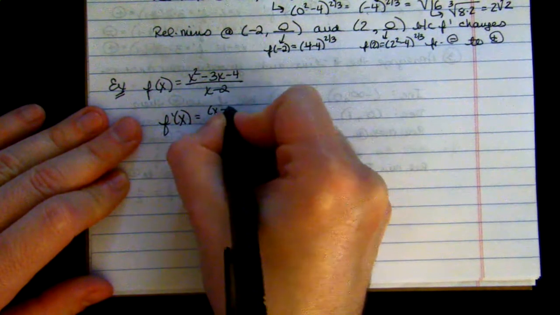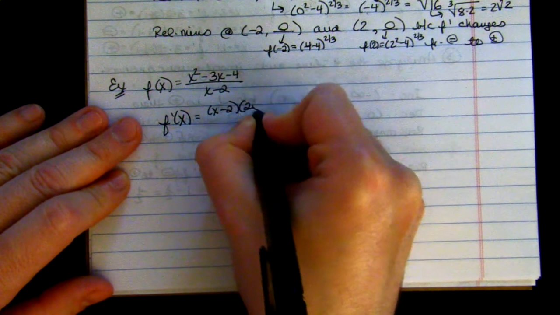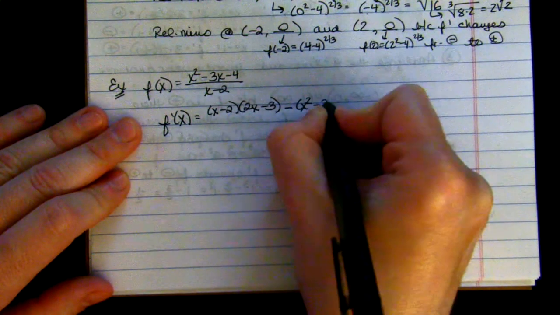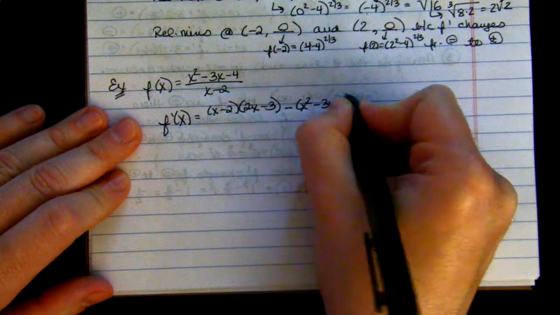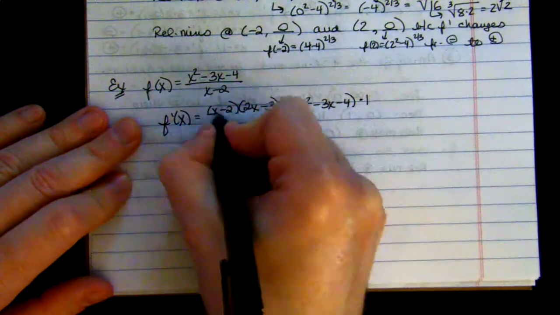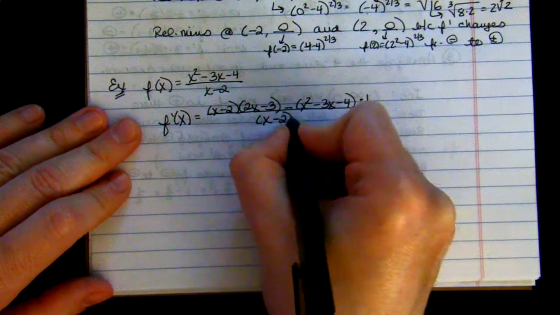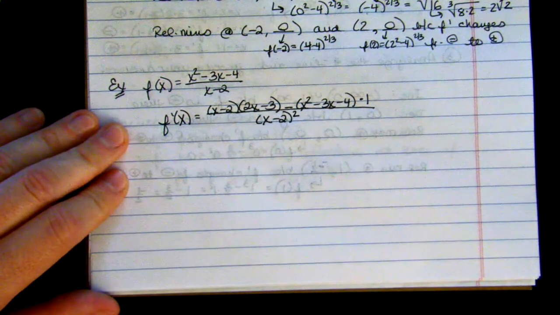Low d high, minus high d low, draw a line, and square below. We're getting that.